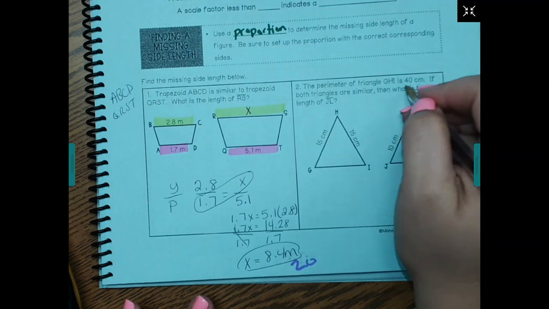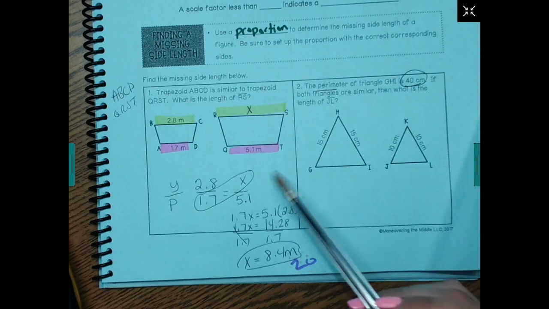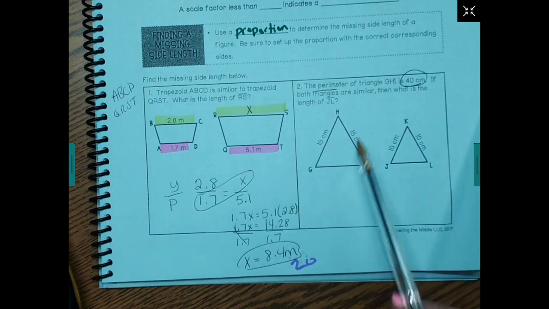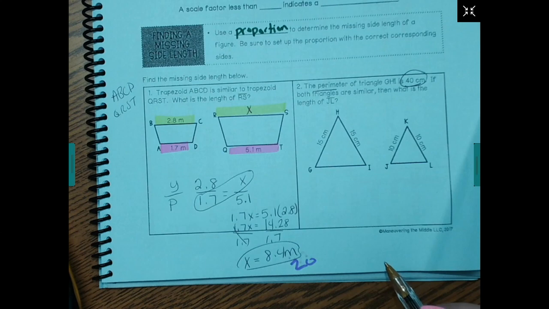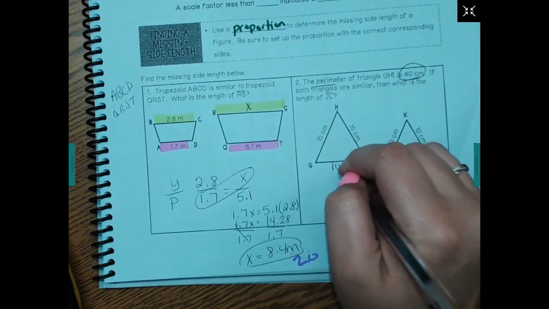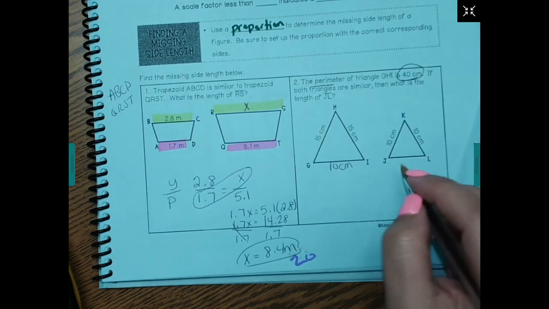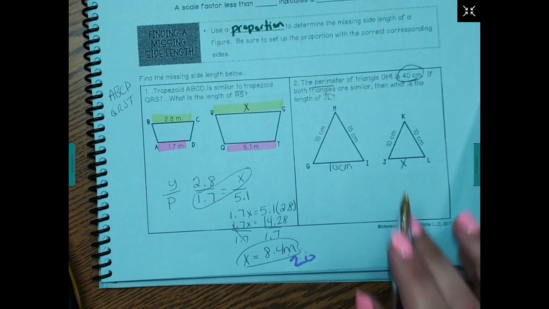Okay? All right, the next one. The perimeter is 40. What do you know about perimeter? It's around. So 15 plus 15 plus something gives me 40. What number's going here? Y'all don't know what 15 plus 15 is? 30. So 30 plus what gives you 40? 10. So this is 10. And it wants to know JL, so I want to know this.